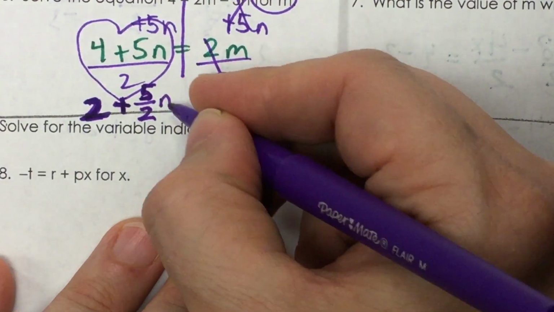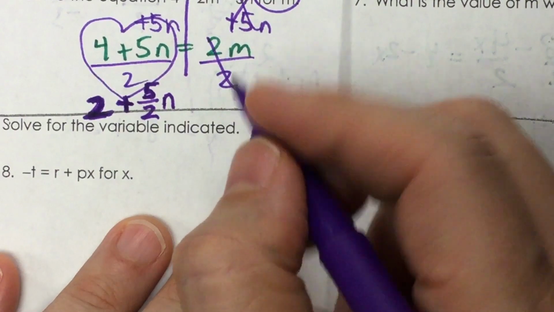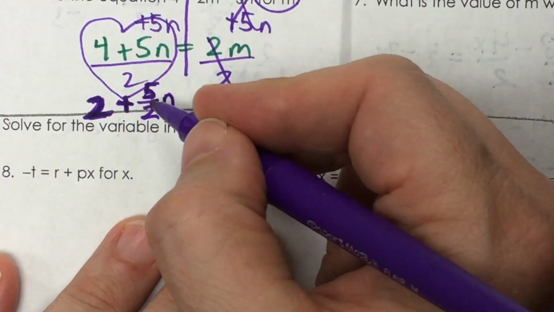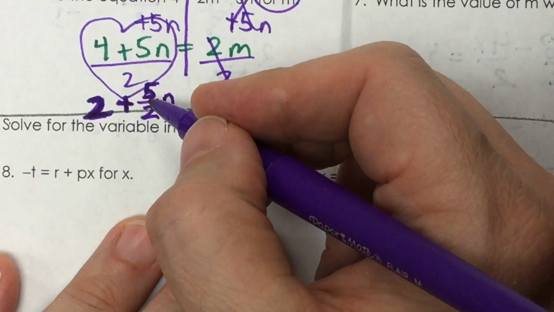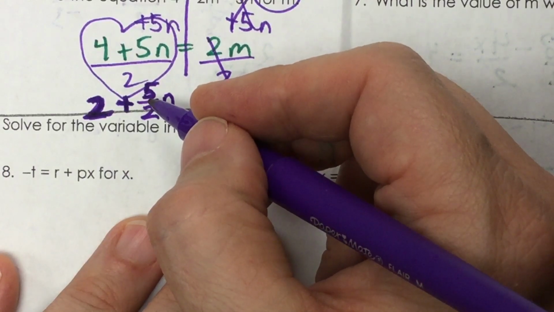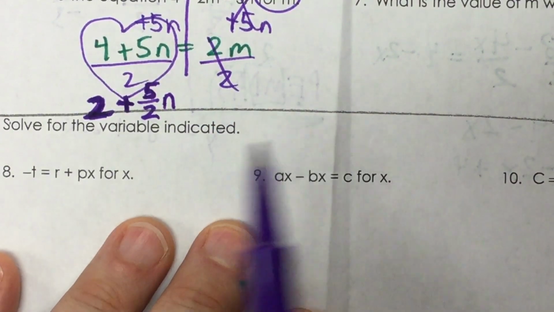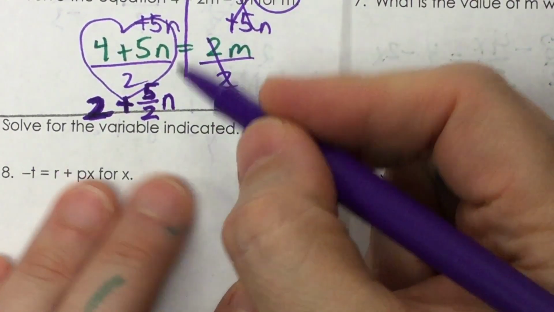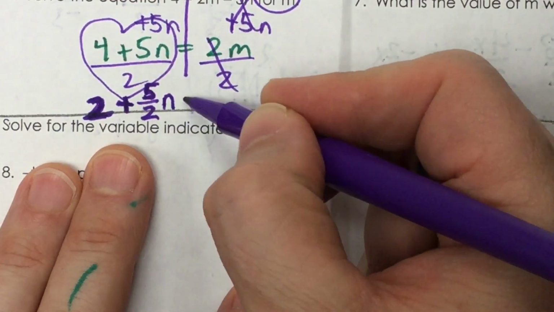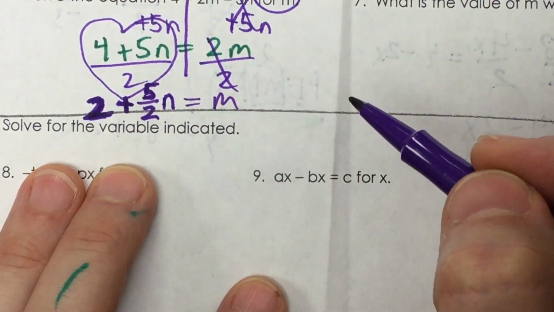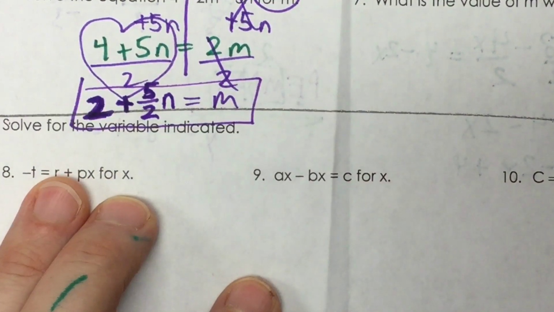If you can't divide it out and get a nice clean number, you don't make it a decimal. We prefer fractions, and we never use mixed numbers. Mixed numbers are a thing of the past, so don't even think of that. We're not talking about pizzas and whatnot anymore, okay? So 2 plus 5 halves times n equals m. That's the answer. That is the answer. All right?